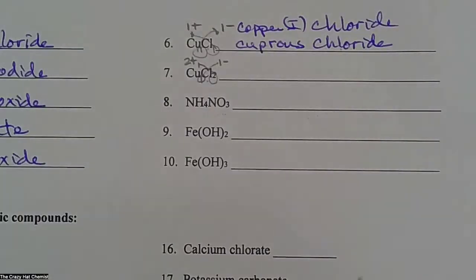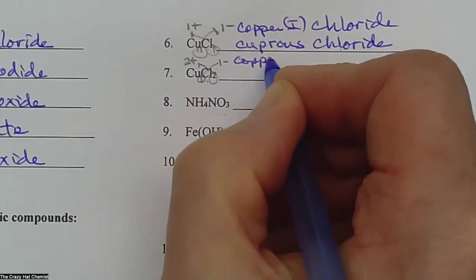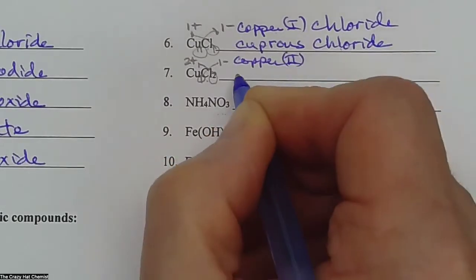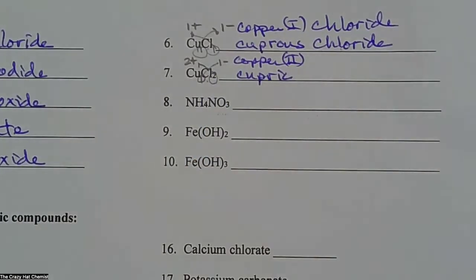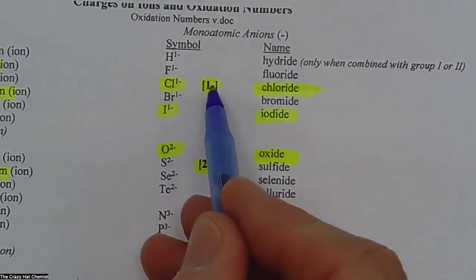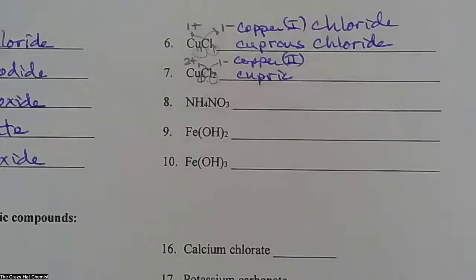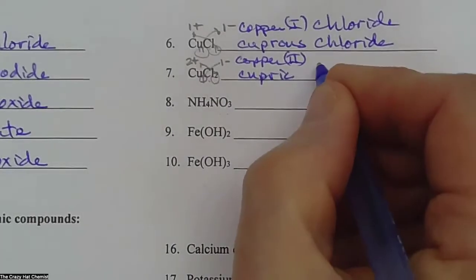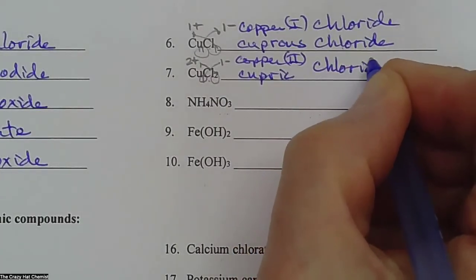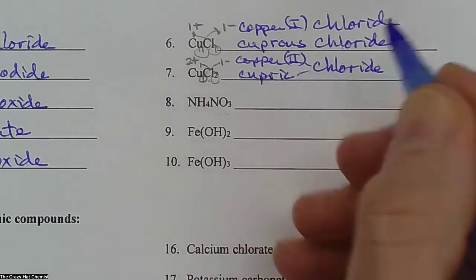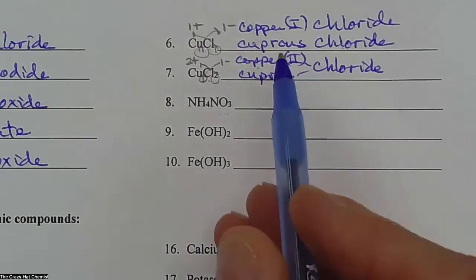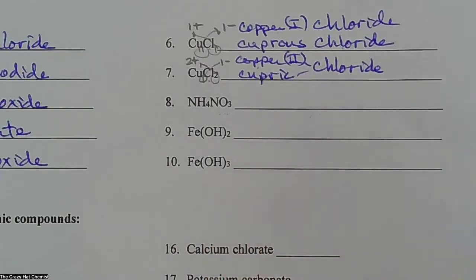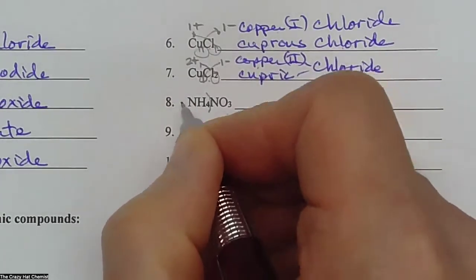So I'm going to write both of those down. Copper, Roman numeral 2, or cupric. And then we already did the Cl, that's a 1 minus, the Cl in the 1 minus category, and that's a chloride. We already did that, so it's chloride. So there's two possible names here for this compound. It's either copper Roman numeral 2 chloride, that's the systematic name, or the common name is cupric chloride. All right, fantastic.